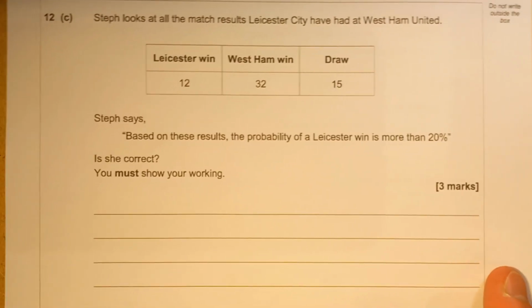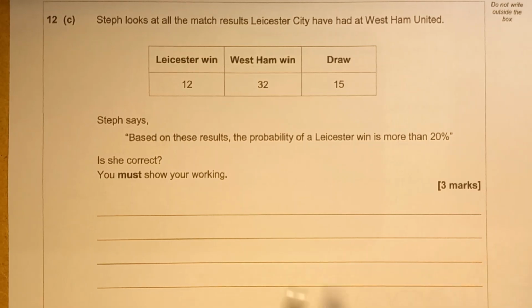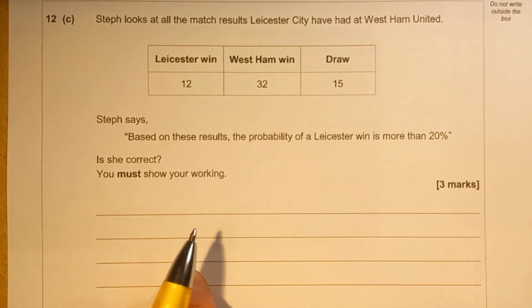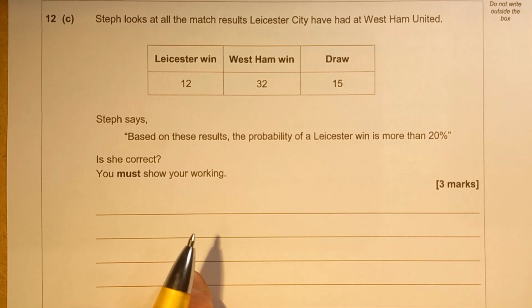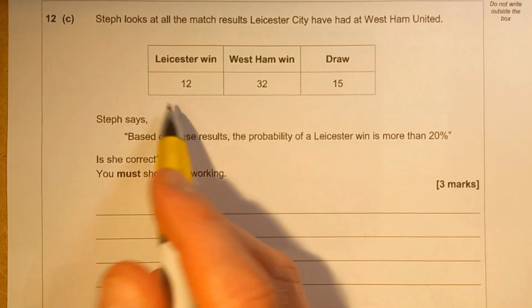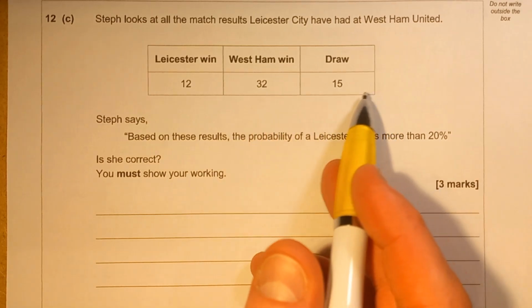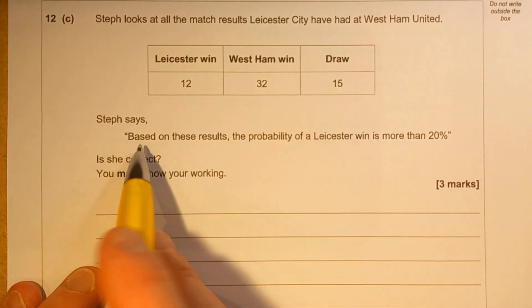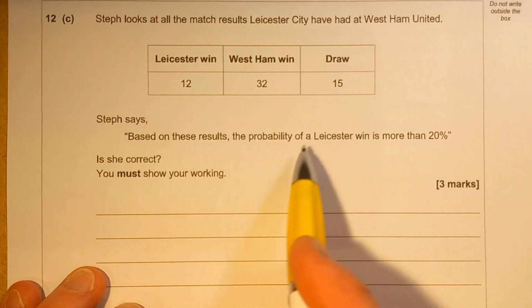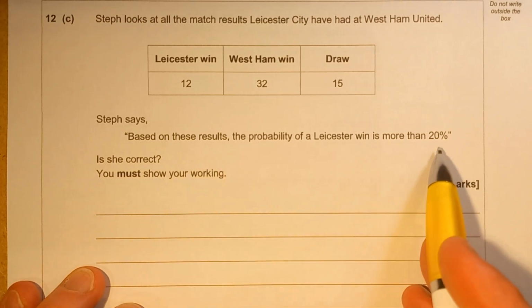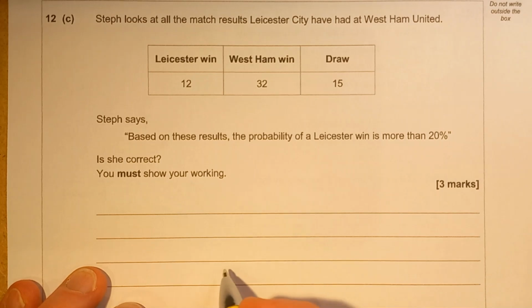Okay, so now we're on to this really is the last section. Steph looks at all the match results Leicester City have had at West Ham United. And Leicester's won 12 times, West Ham won 32 times, and they drew 15 times. Steph says, based on these results, the probability of a Leicester win is more than 20%. Is she correct? You must show your working.